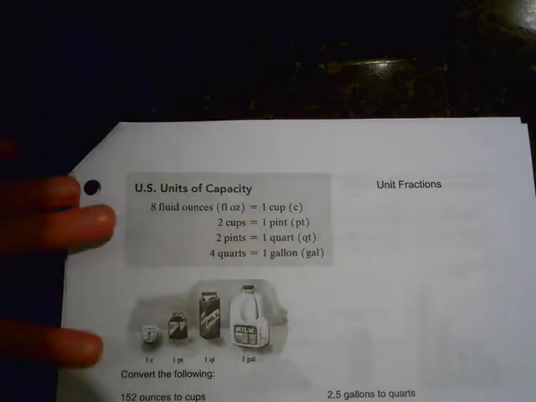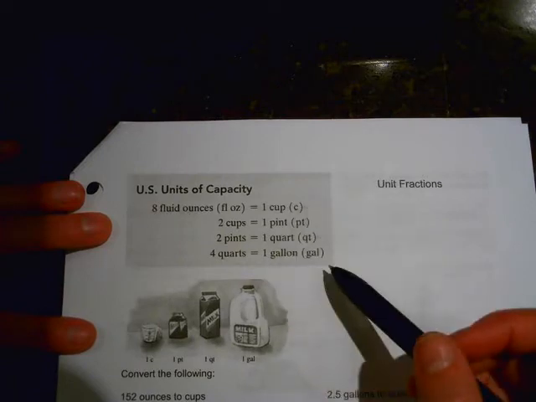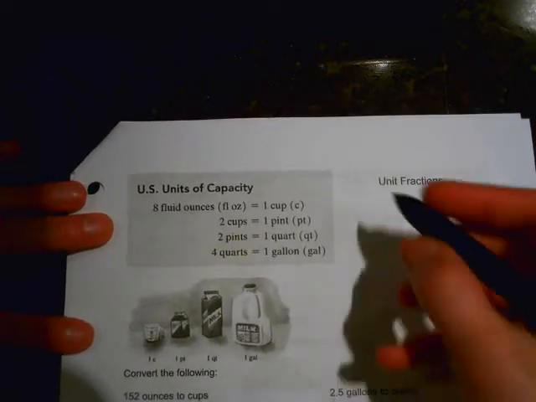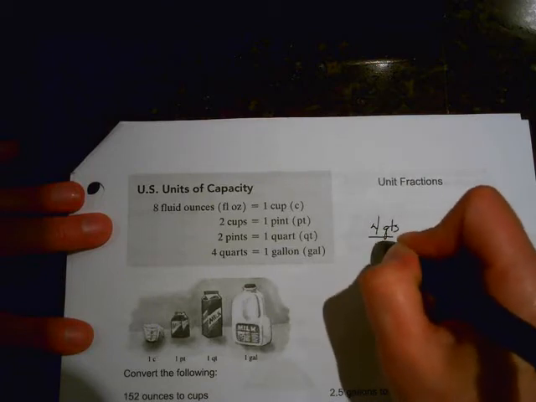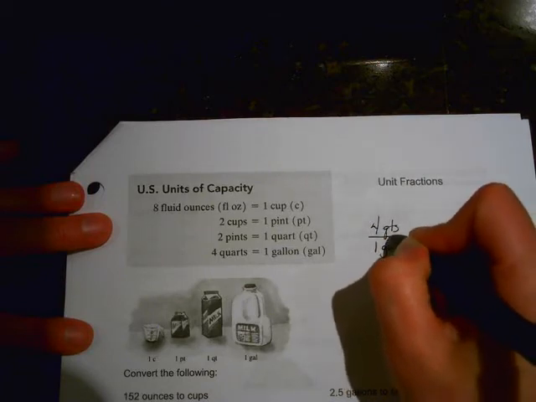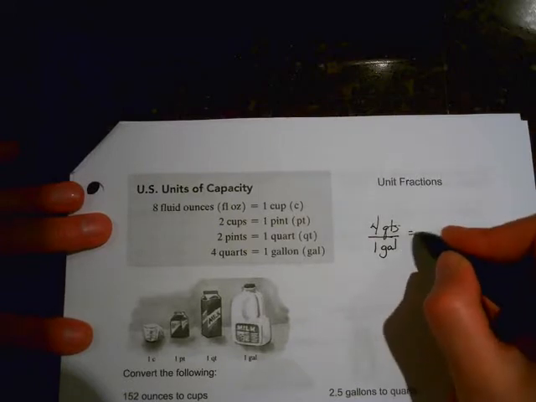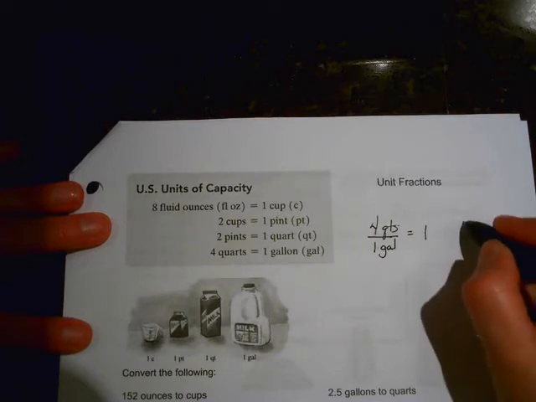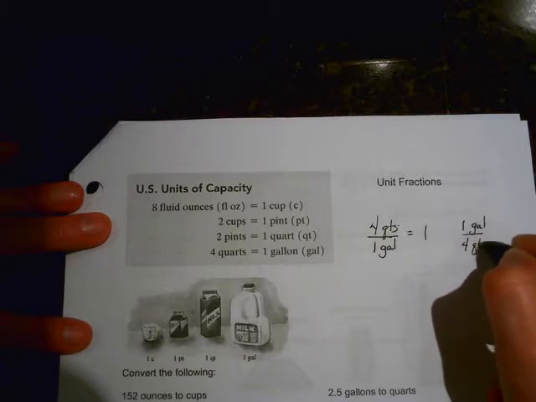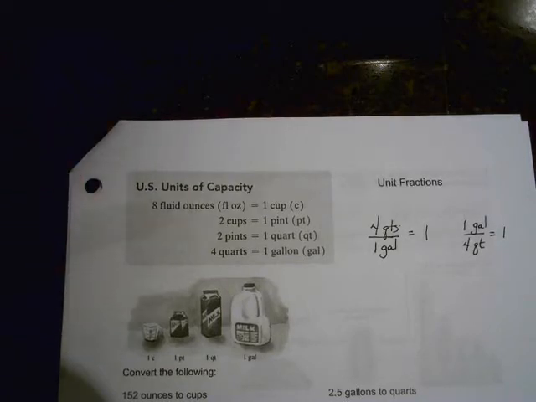So you can make unit fractions. Let's make one for this. Let's do the quarts and gallons. So 4 quarts is the same as 1 gallon. So I have the same value on the top as I do on the bottom. So that's equal to 1. Right? Or you could do gallons on the top and quarts on the bottom, and that equals 1, right? So there's not a huge difference from what we were doing the past couple videos.